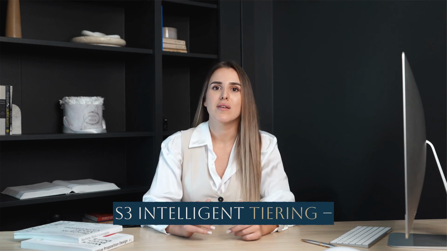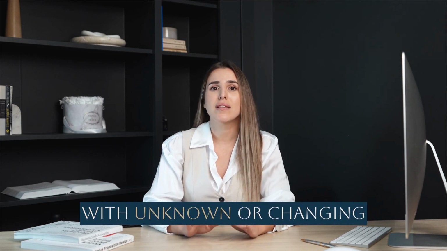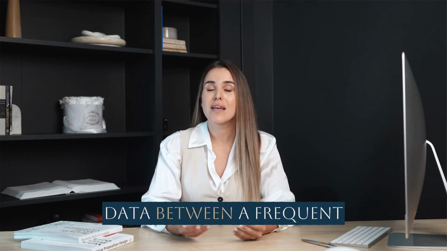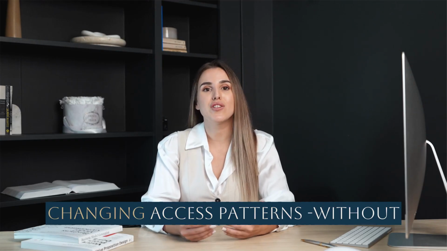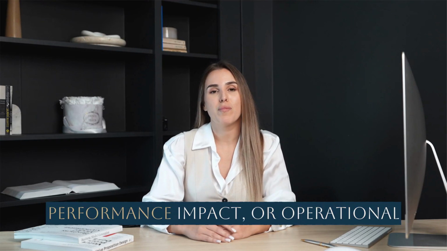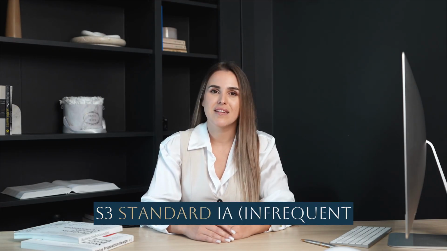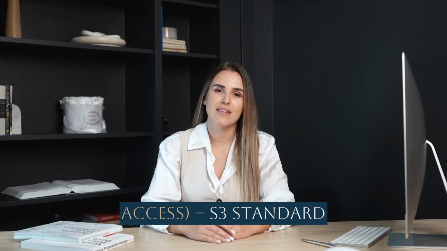S3 Intelligent-Tiering. This is for data with unknown or changing access patterns. It automatically moves your data between a frequent access and an infrequent access tier based on changing access patterns, without performance impact or operational overhead. S3 Standard-IA, Infrequent Access.